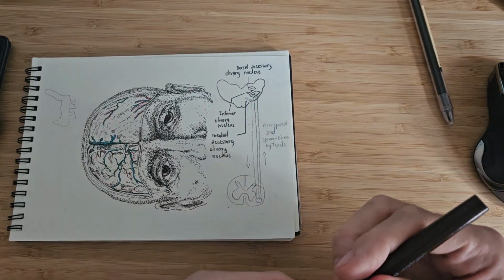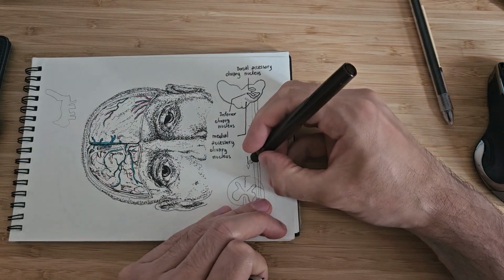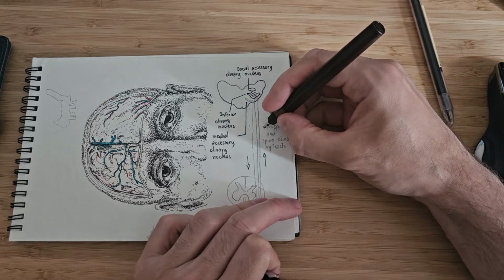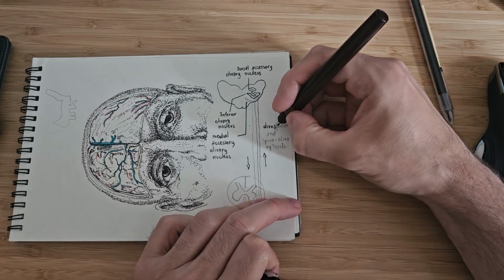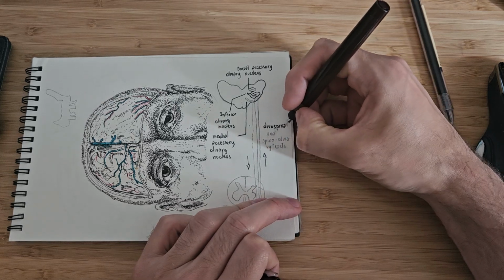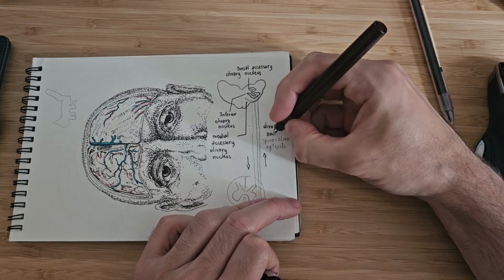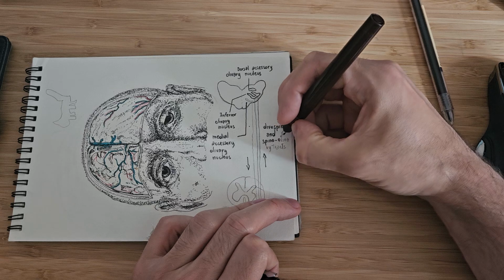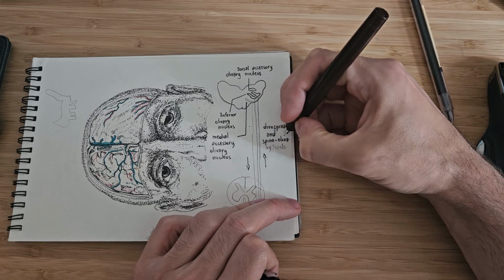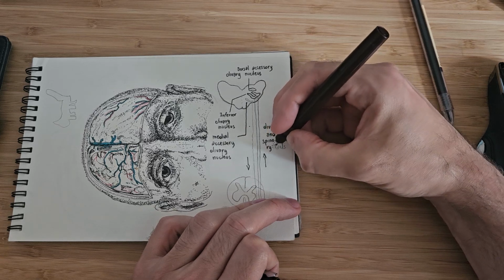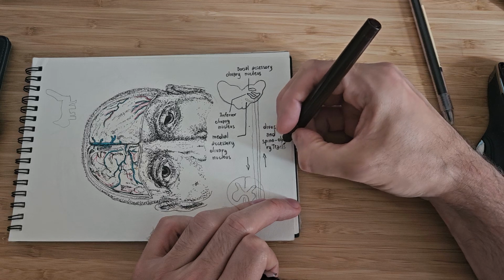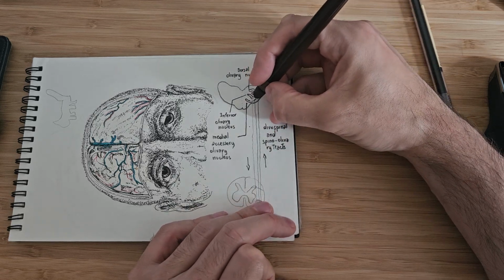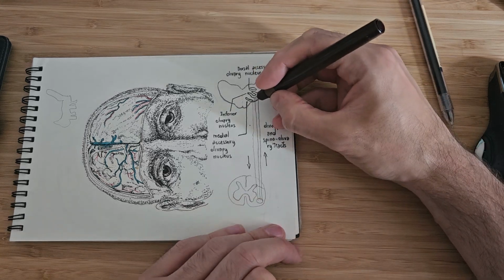Now here you're going to find the olivospinal and the spino-olivary tracts. Let me just finish this illustration here.